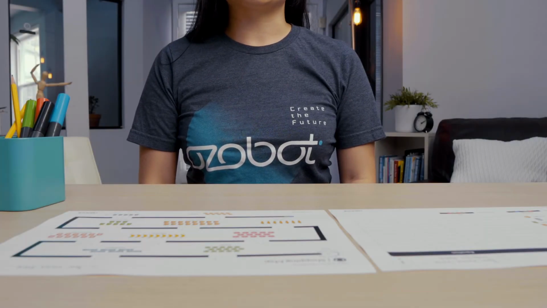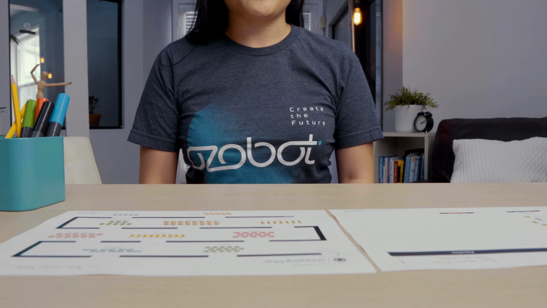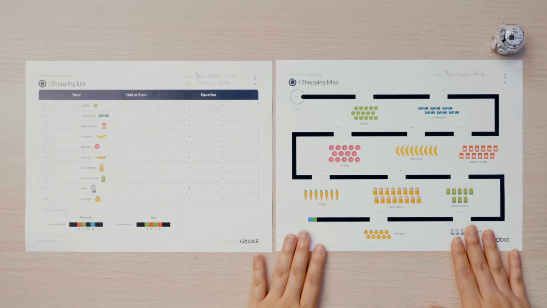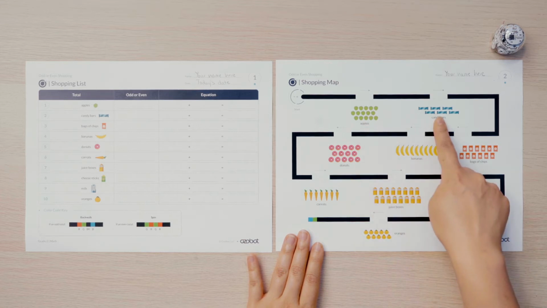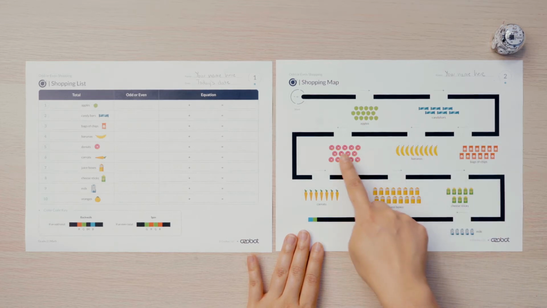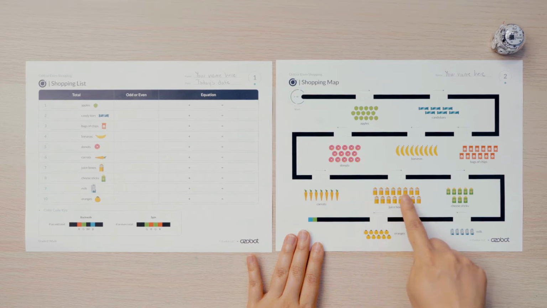Let's get started on this Ozobot adventure to the grocery store. This is the odd or even shopping map. The map shows you all of the groups of items Ozobot will be shopping for and the sequence or order that Ozobot will collect them in.